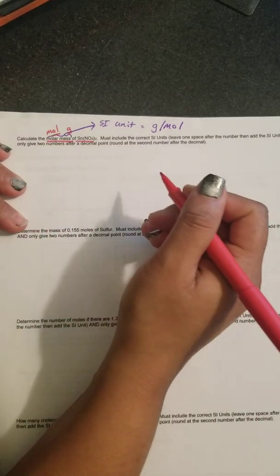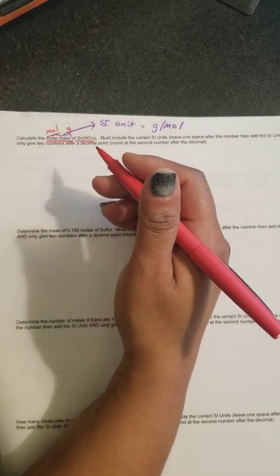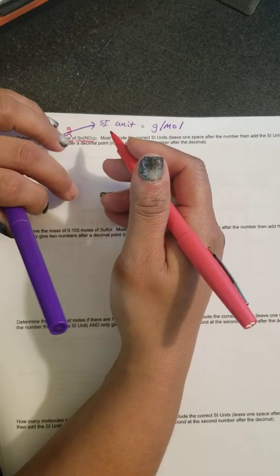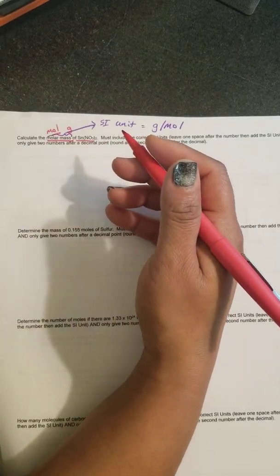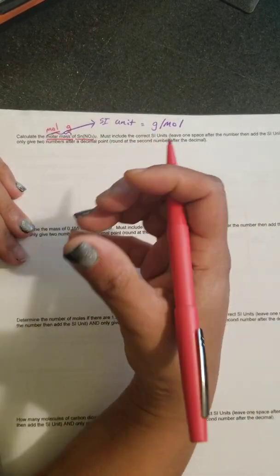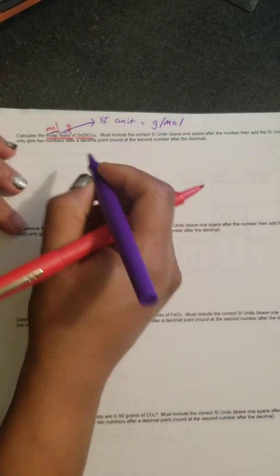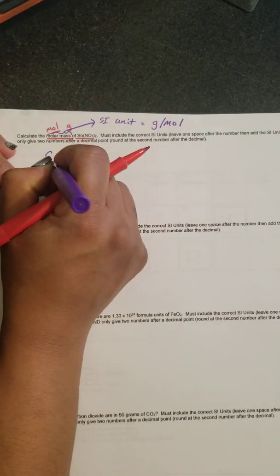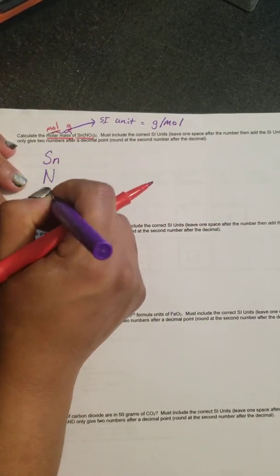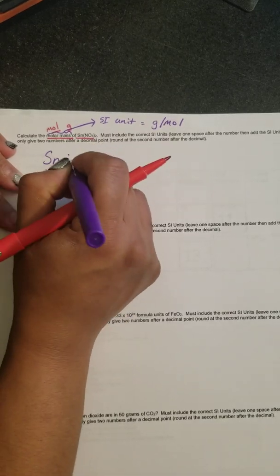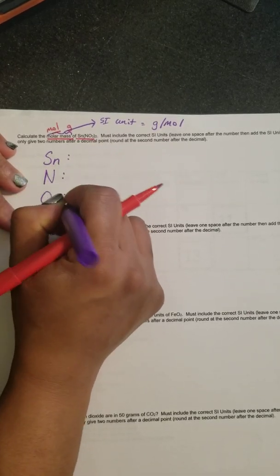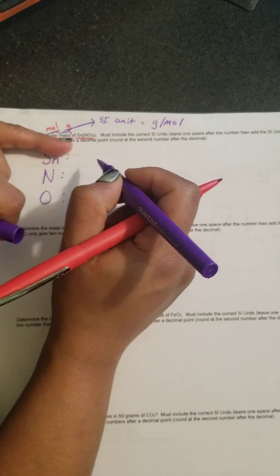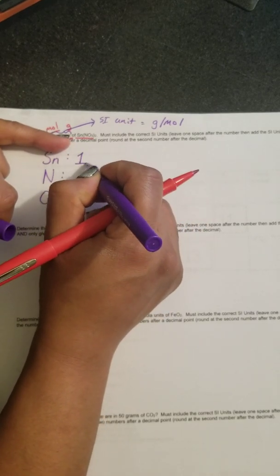Now, to find the molar mass, you have to find out whatever atom or molecule they're asking you, and you're going to count every single atom in that substance. So let's go ahead and write it down. We have Sn, we have an N for nitrogen, and an O. And we have to use our periodic table. Looking at this compound, there's only one Sn.